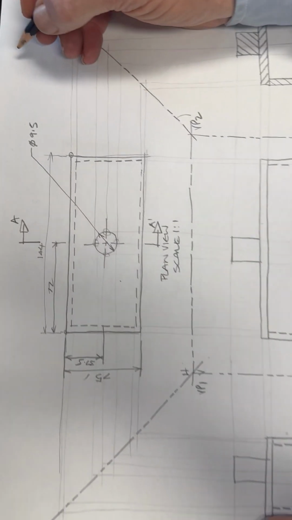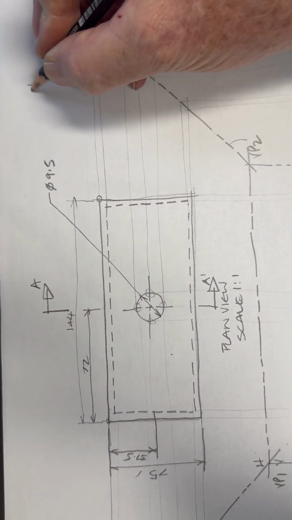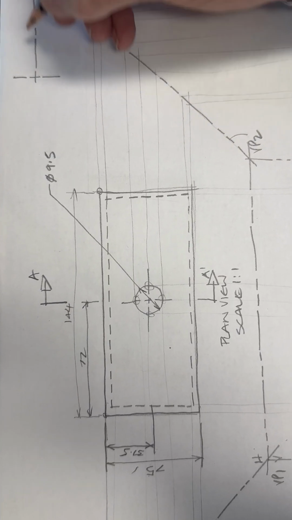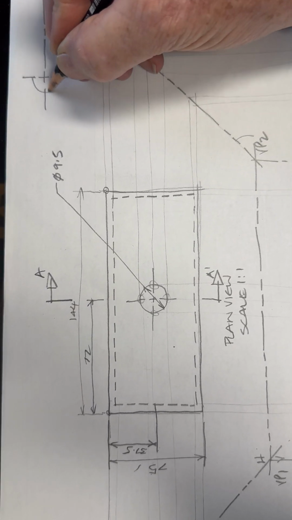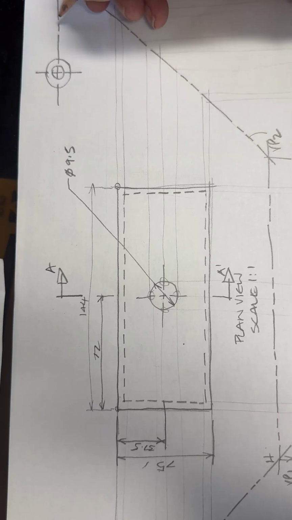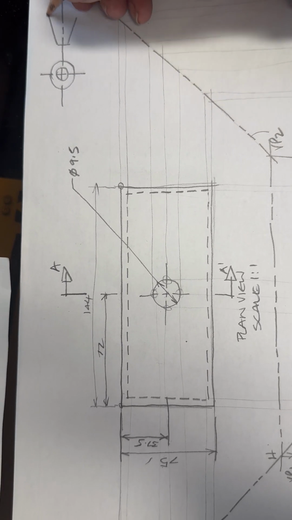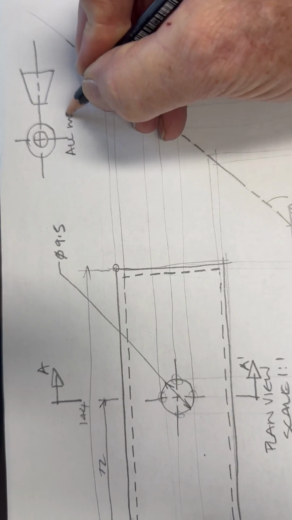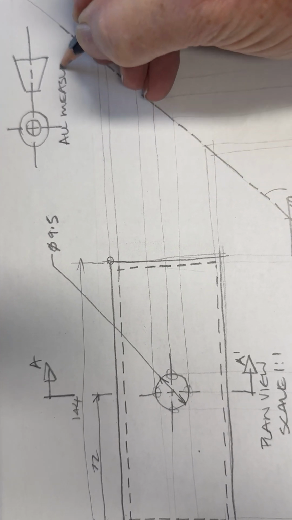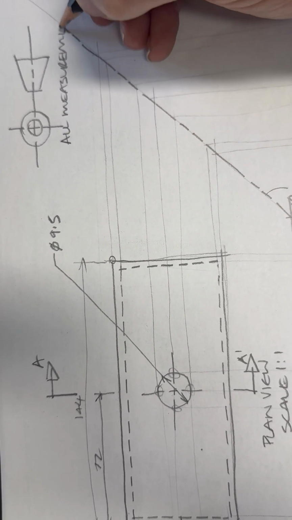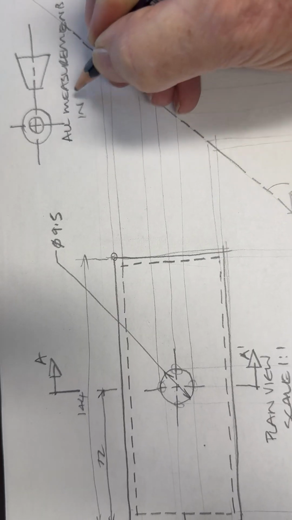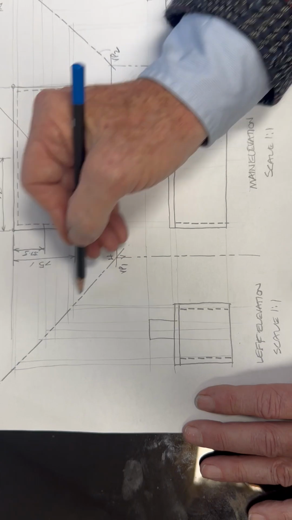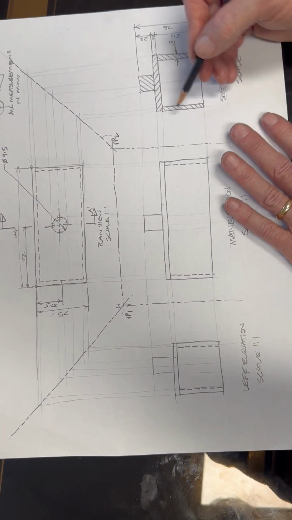The last thing we have to add is a little symbol that tells us this is an orthographic drawing. And we need to say that all measurements are in millimeters. You never, ever, ever put millimeters on any of your measurements on the face of the drawing.